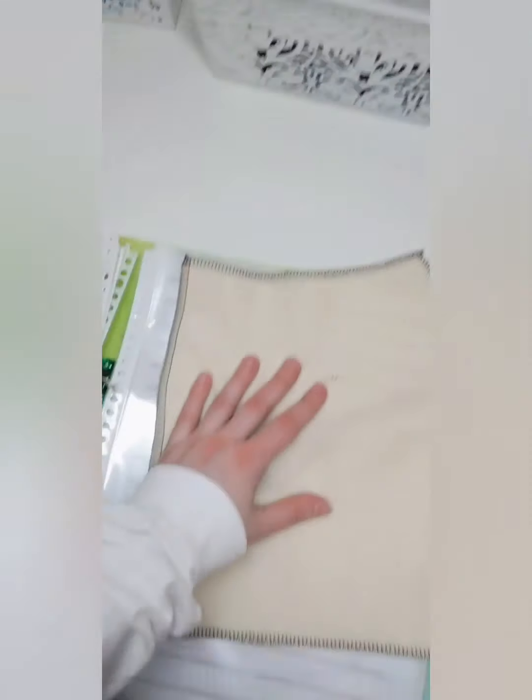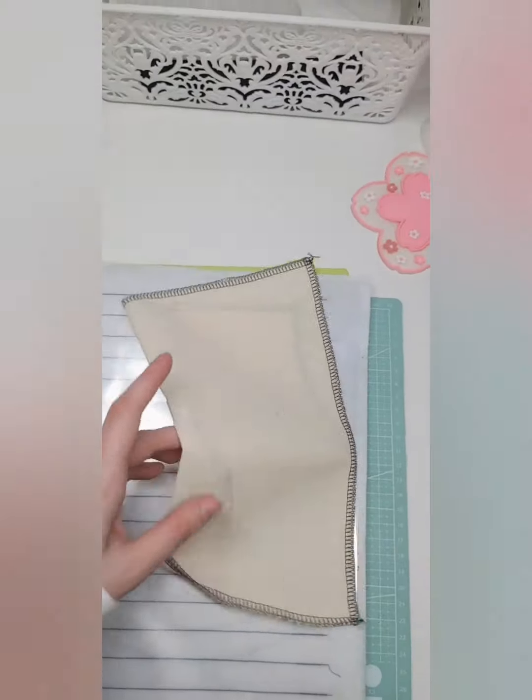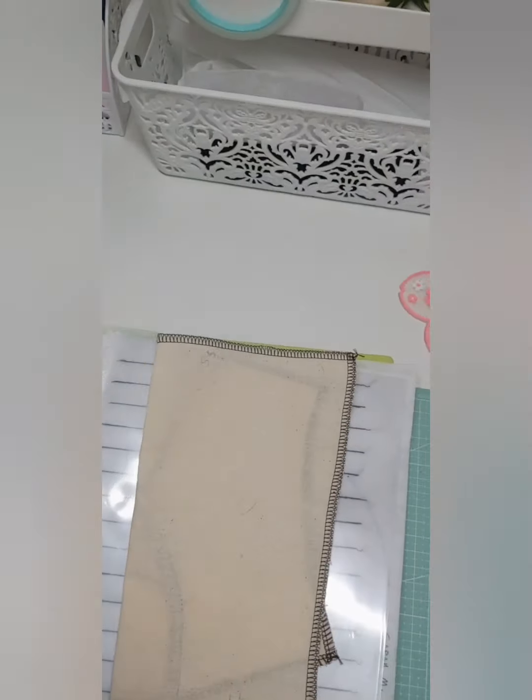I did this backwards the first time accidentally. But yeah, that's all I did today. And it took all day. But they're crisp. They're the nicest stitch lines I've ever done.